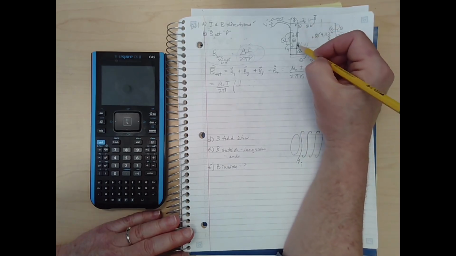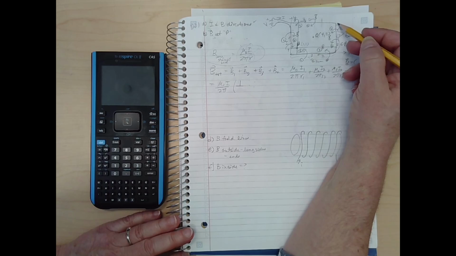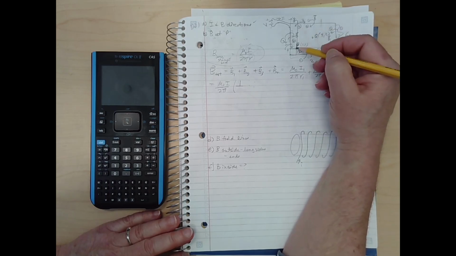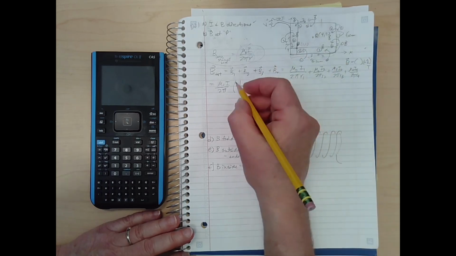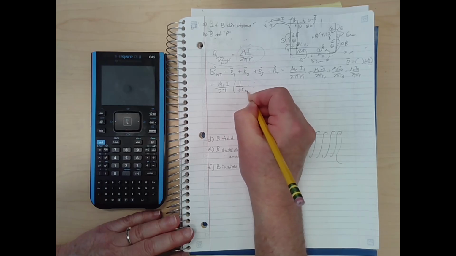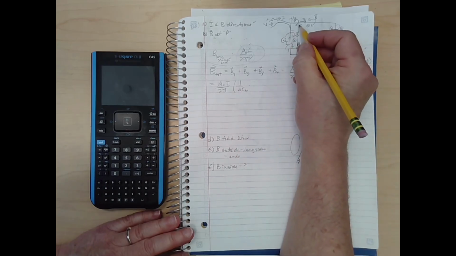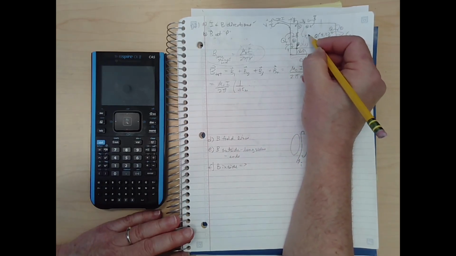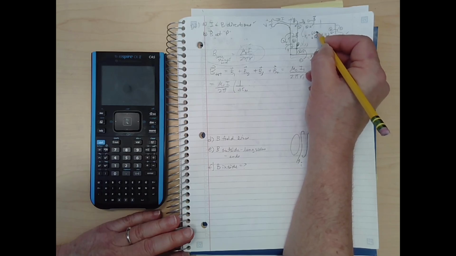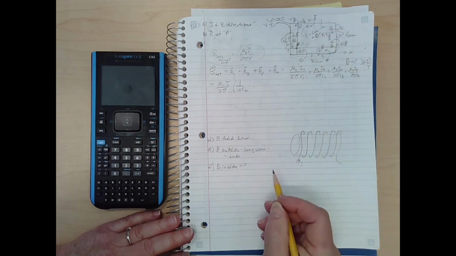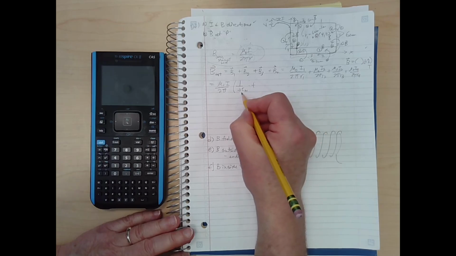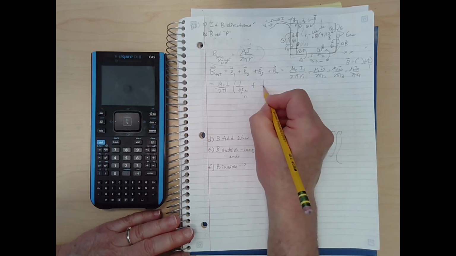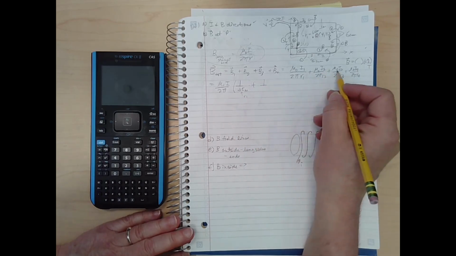Wire 1 is here. So the distance, we said this whole thing was 6, and this is at 1, so this difference is 5, so 0.05 meters. All right, so this is R1, 6 centimeters minus 1 centimeter. And then we have plus 1 over R2 because everything else factors out.